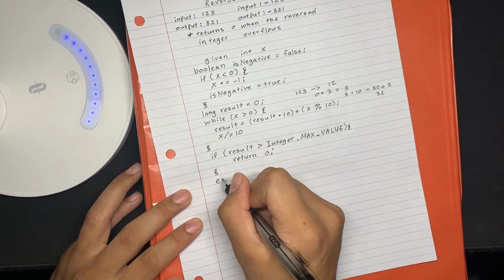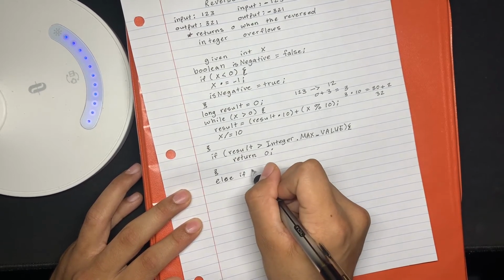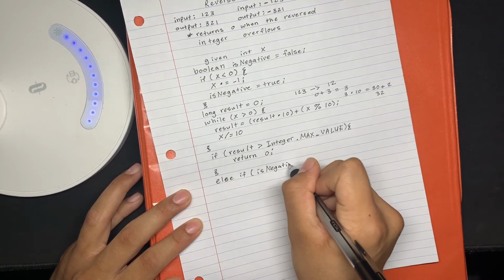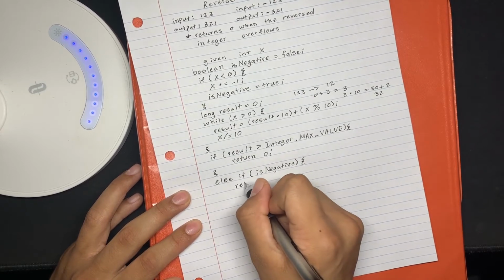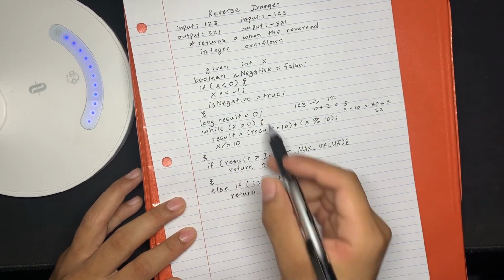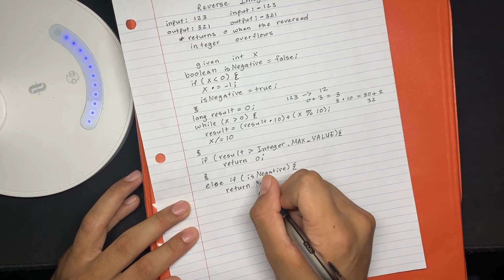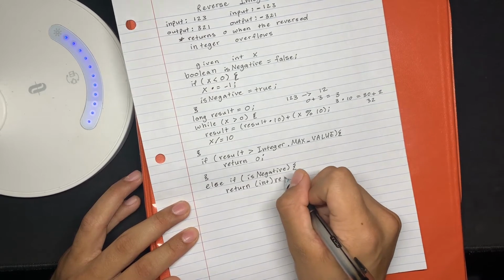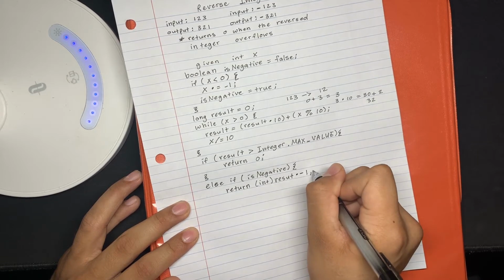Then we're also gonna do else if it is negative, we're gonna want to return. Remember, since we instantiate it as a long and it wants us to return an int, we're gonna have to cast the int. So we're gonna do int, and then the results times -1.